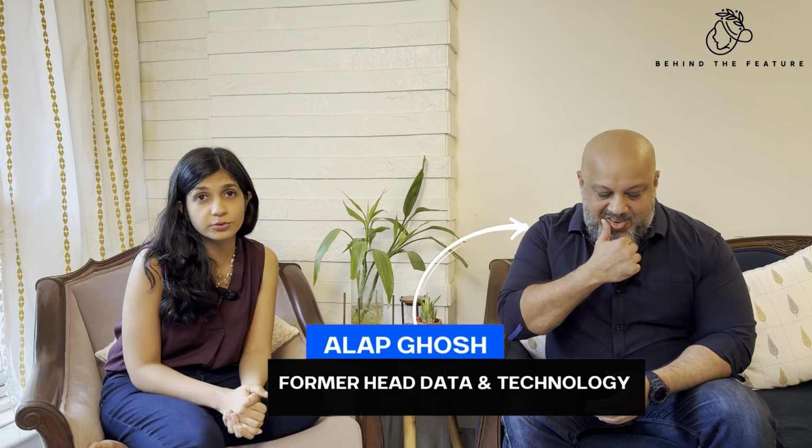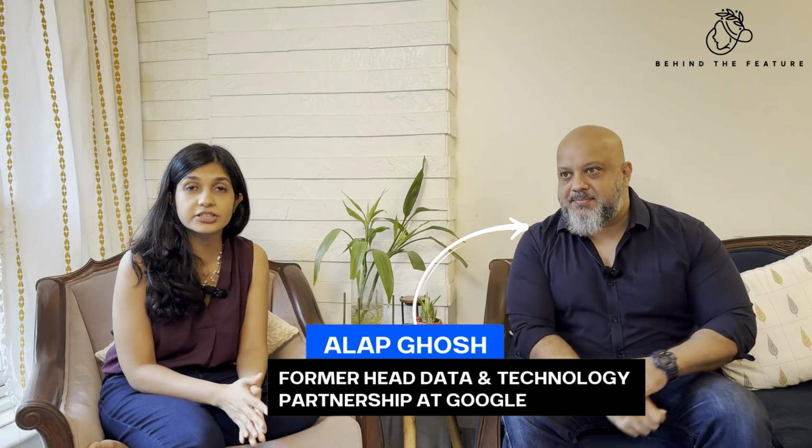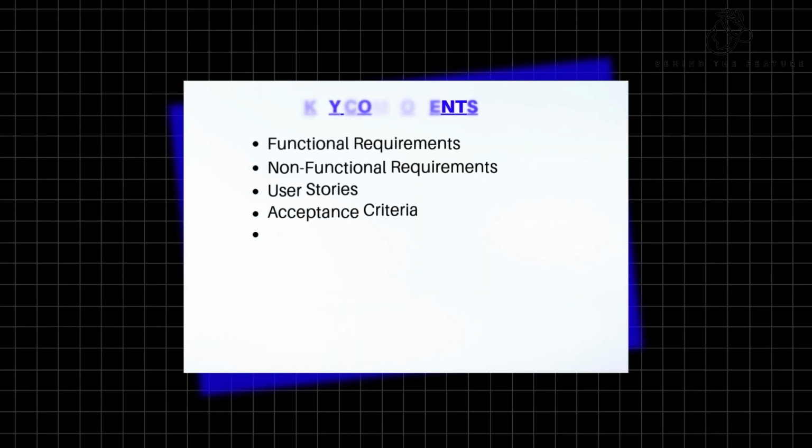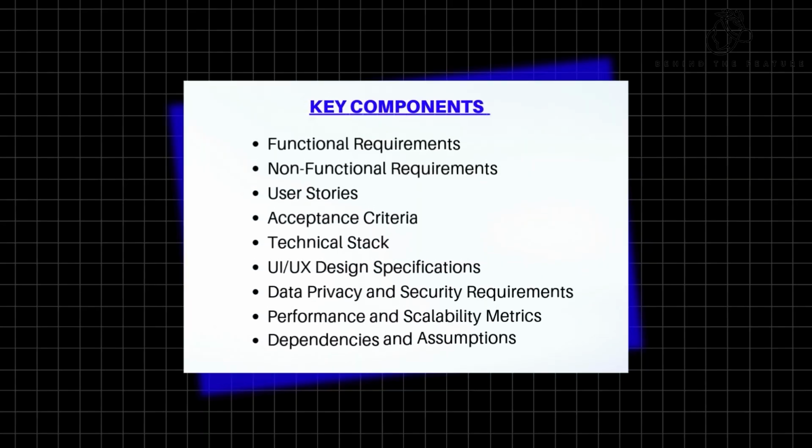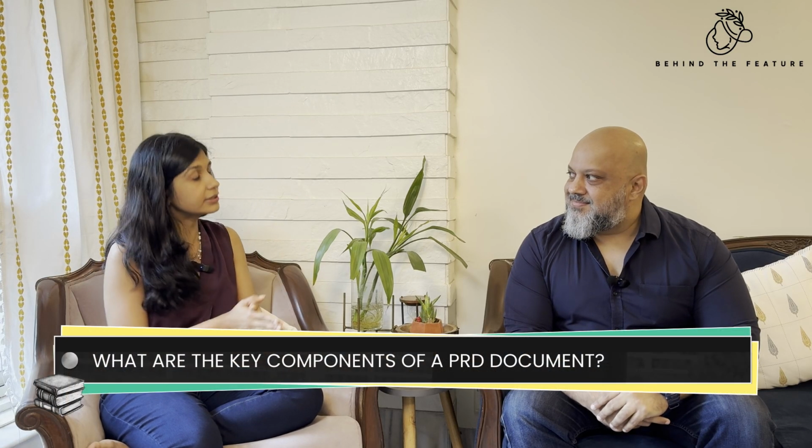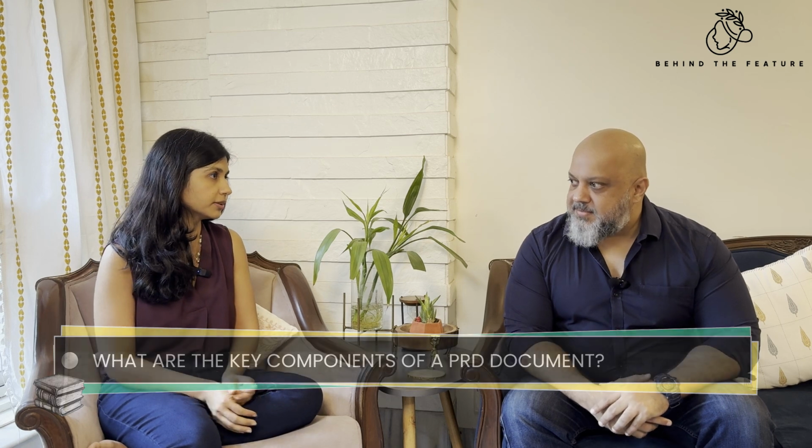In today's episode of Feature Bites, we're going to have Alap actually explain to us the key components of a product requirement doc, or a PRD, which is commonly used by all of us. Alap, it'll be great if you can first take us through what are the key components of a PRD document.